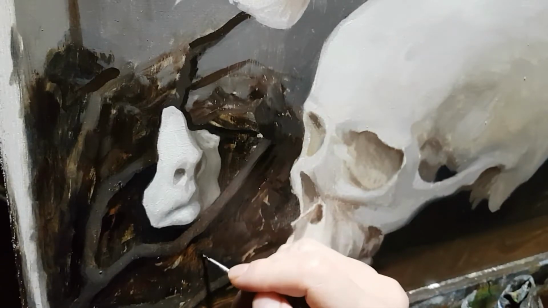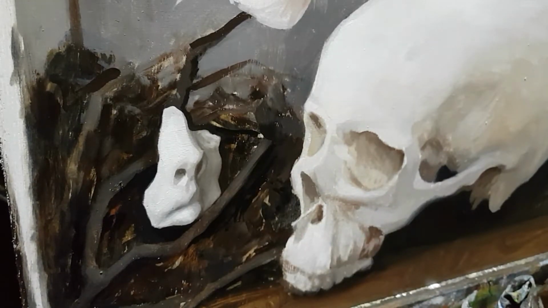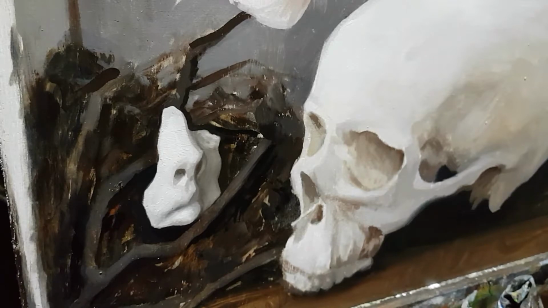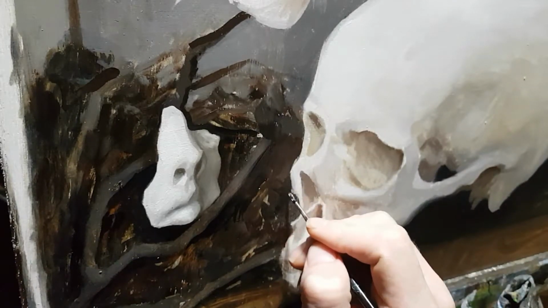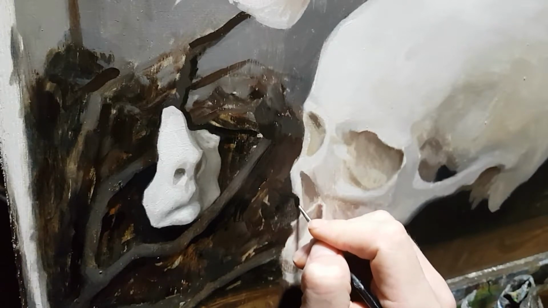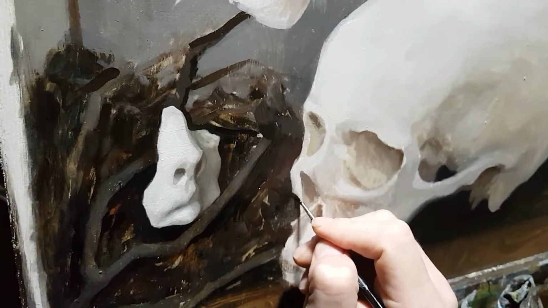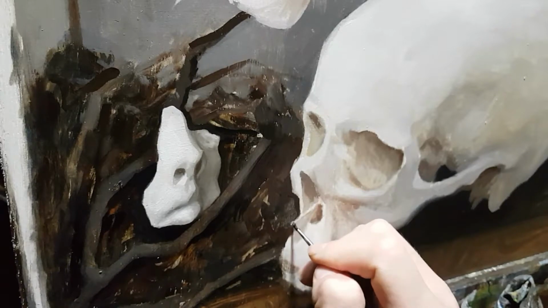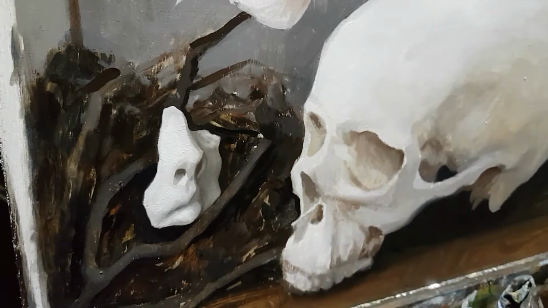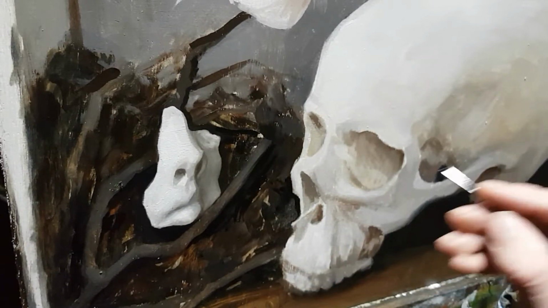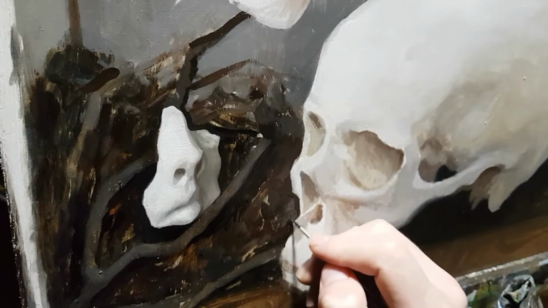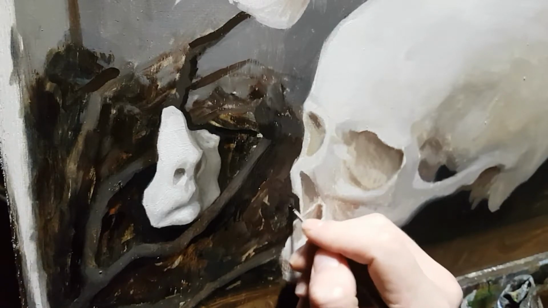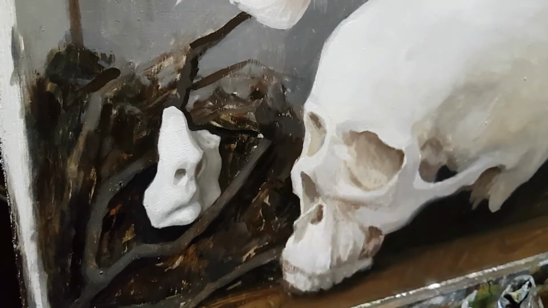You don't necessarily have to draw the thinner stuff over the top. I'm not actually going to work on the skull itself today, but as I'm working on these branches, I will start to describe it a bit more specifically and neaten up that edge of the shape.